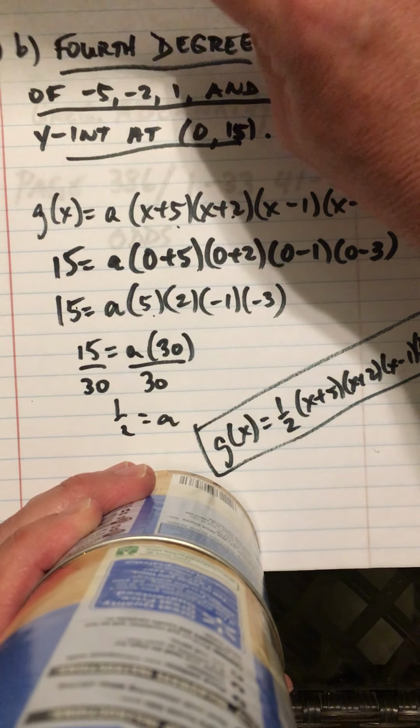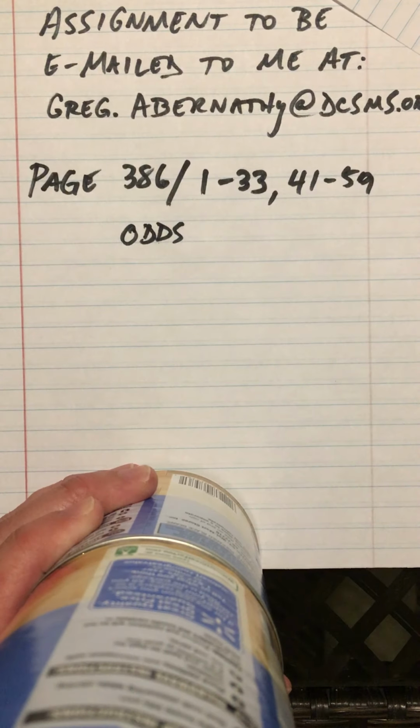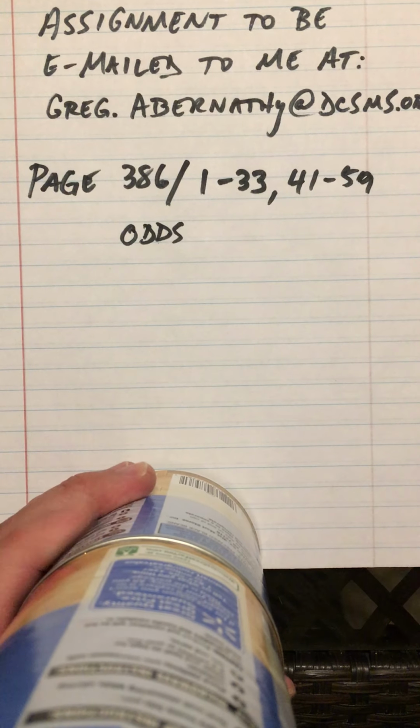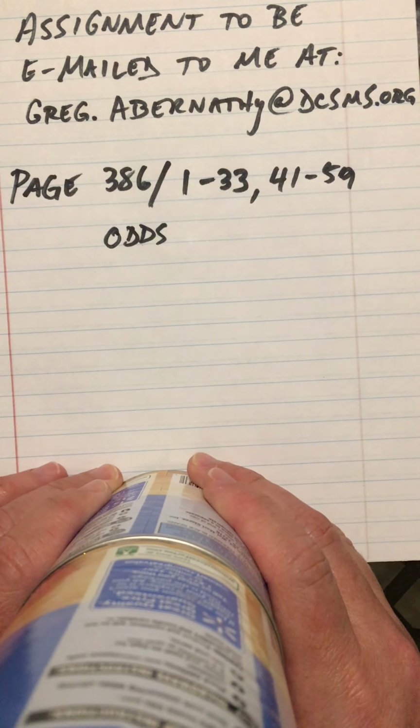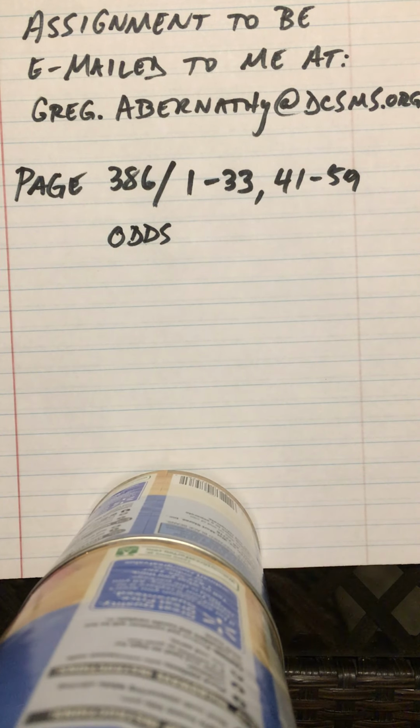All right? So just letting you know, your assignment, which is going to be emailed to me, is going to be page 386. You got 1 through 33, that's the long division and synthetic division, and then 41 through 59, that's going to be the constructing the polynomials, and that's odds on both sections, odds all the way through. I'll try to remember to post the answers for the odds with the problems as well, okay? Don't wait till the last minute, people. Good luck.